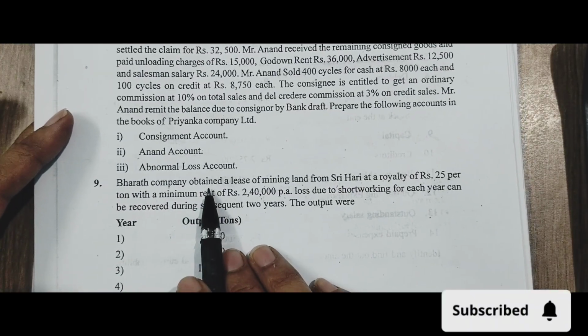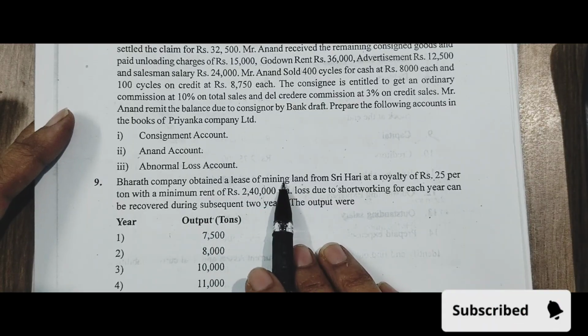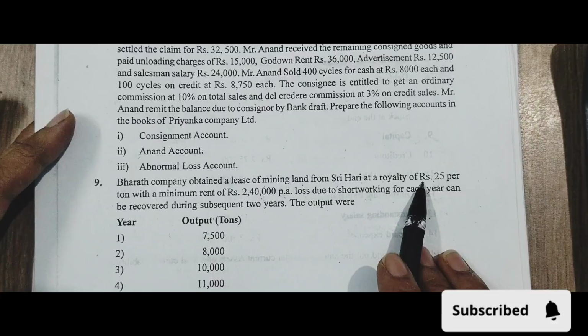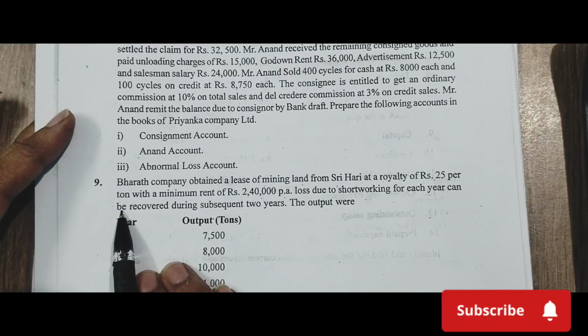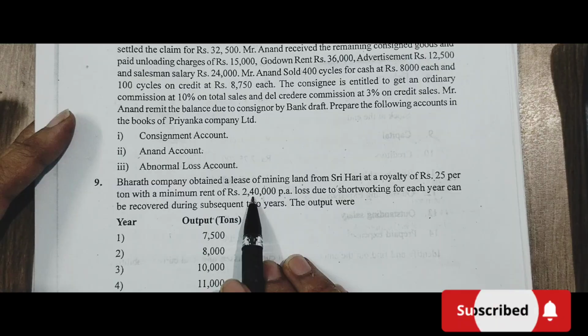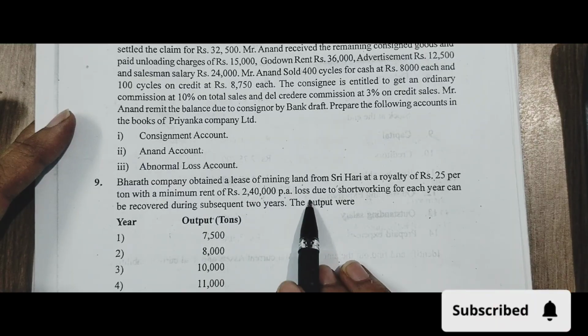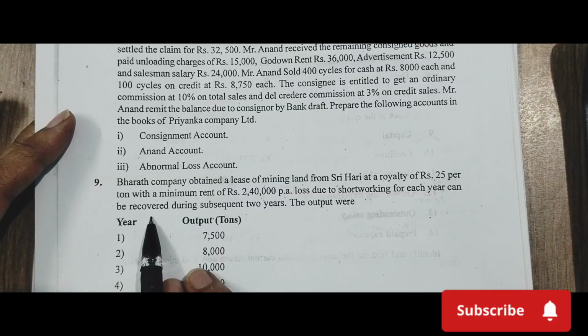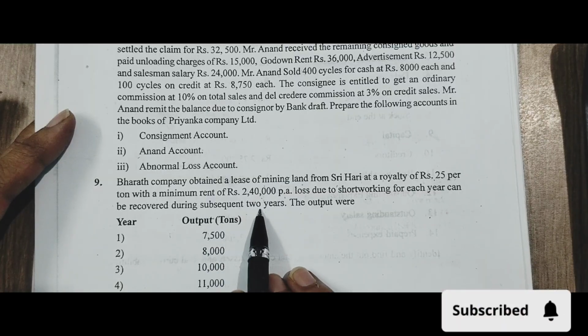Bharat Company obtained a lease of mining land from Srihari at a royalty of rupees 25 per ton with a minimum rent of rupees 2,40,000 per annum. Loss due to short working for each year can be recovered during the subsequent 2 years.